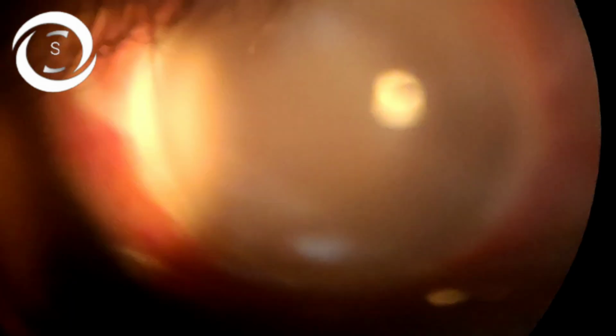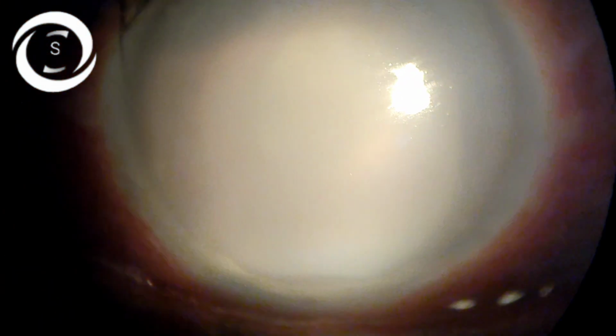Now today I'm presenting an interesting case. This 70 years old female presented with painful decrease of vision along with severe headache on the same side, nausea, vomiting and red eye.